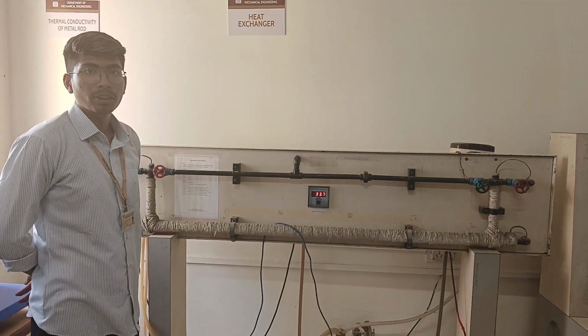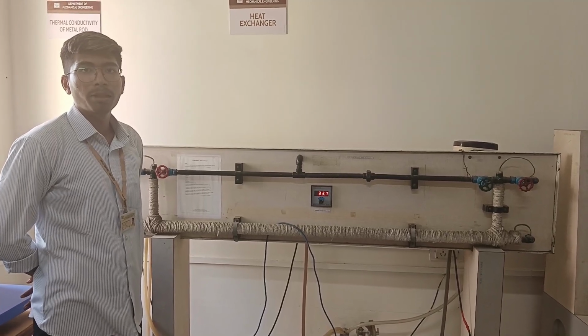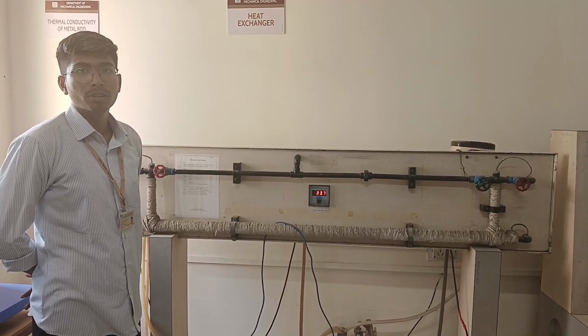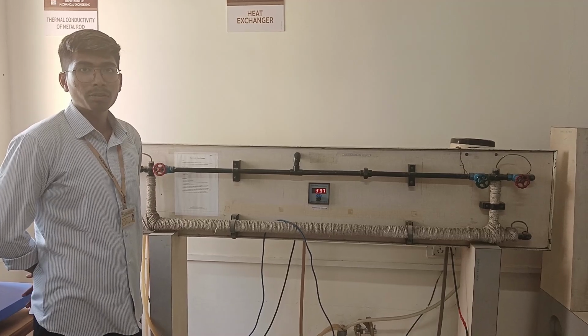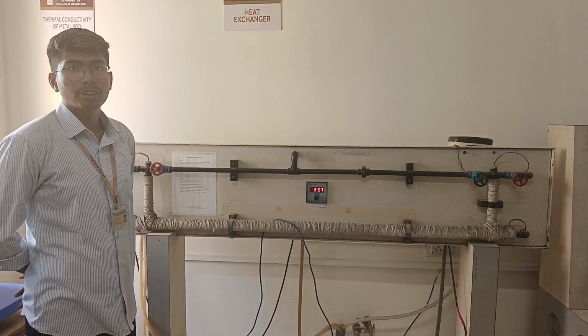The name of the apparatus is heat exchanger. The aim of the experiment is to determine the LMTD, heat transfer coefficient, and effectiveness of the heat exchanger in parallel and counterflow arrangement. Conclusion: we find out the value of the heat transfer coefficient and effectiveness of the heat exchanger.